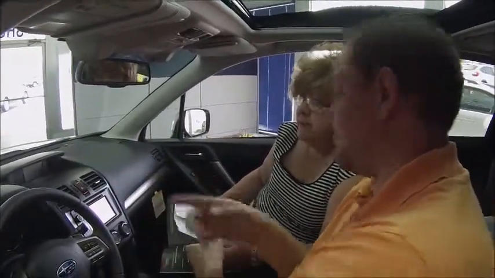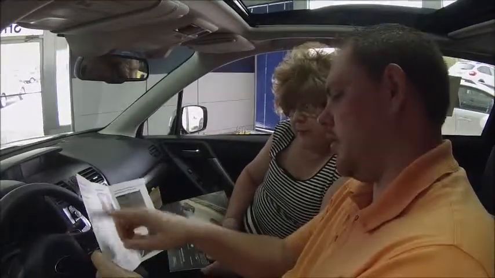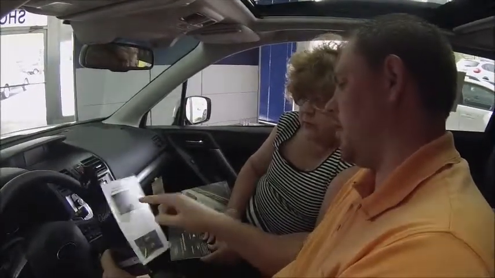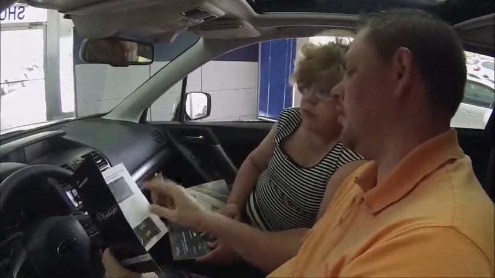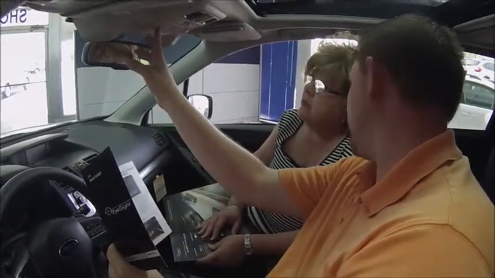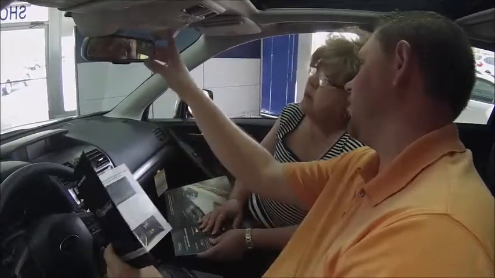Okay. I'll tell you what, if you look over this brochure, it's got all of your stuff on it that goes over the different main functions. But it's also got pictures that show you how to turn off certain functions of Eyesight. On the left, you've got your lane departure and warning switch. Your pre-collision braking system off switch is the one here on the right.